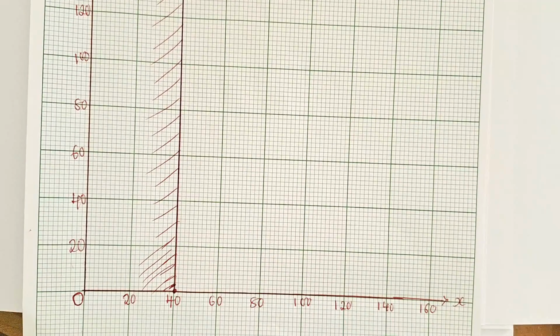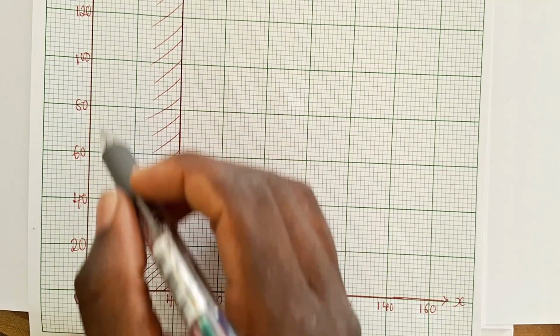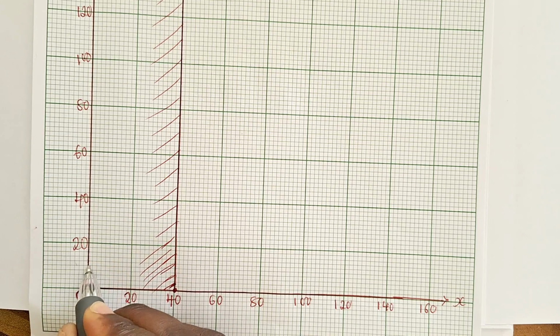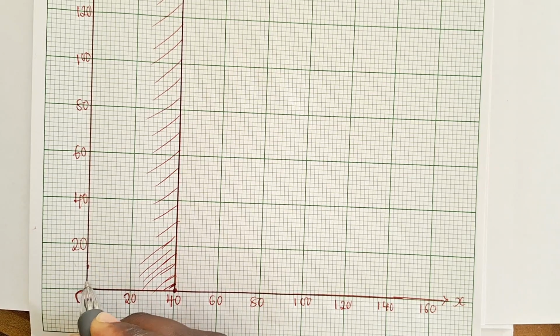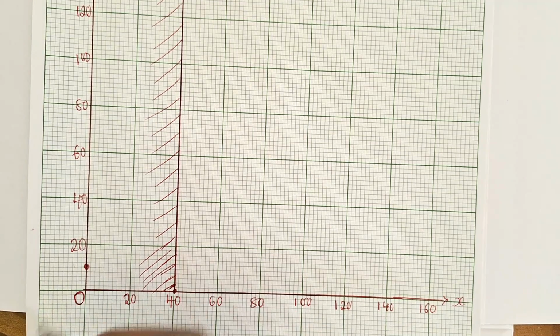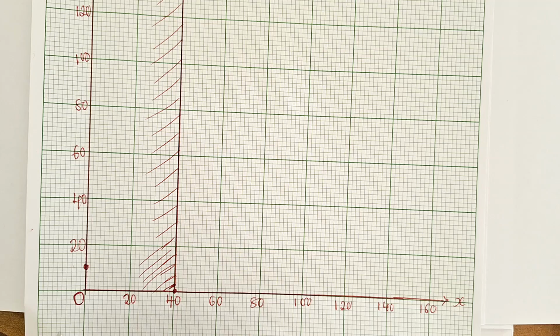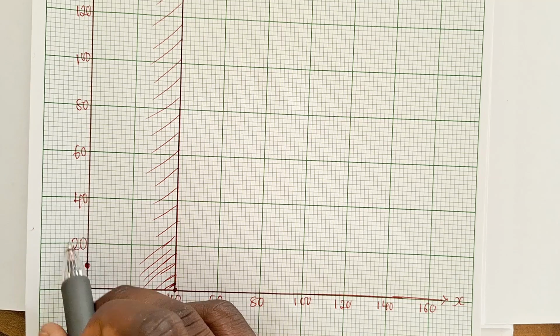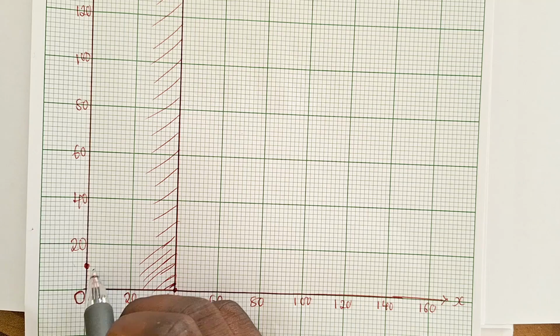You go to the y-axis and then check where 10 is. So this is 20. Automatically, 10 must be in between here. So 1, 2, 3, 4, 5. It's here. Okay, in other words, if you're not pretty sure what each small line means, get this number right here, which is 20 divided by 2.